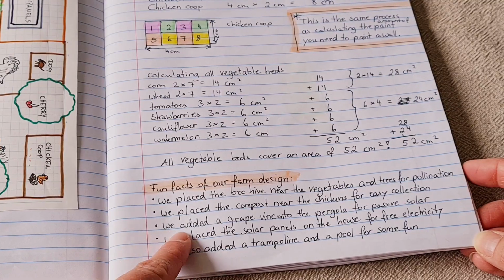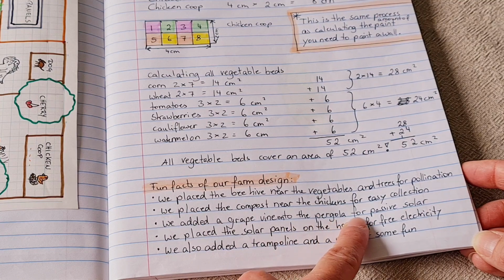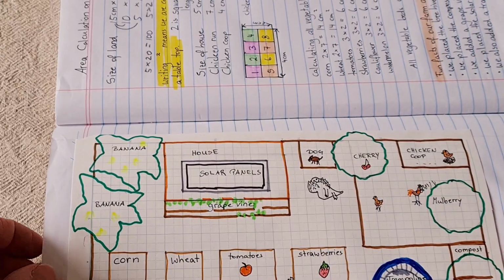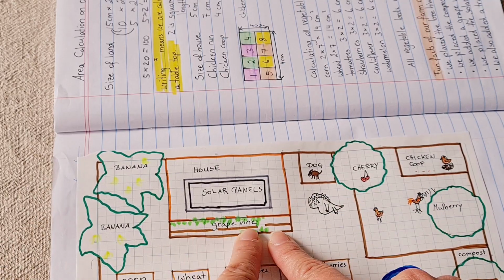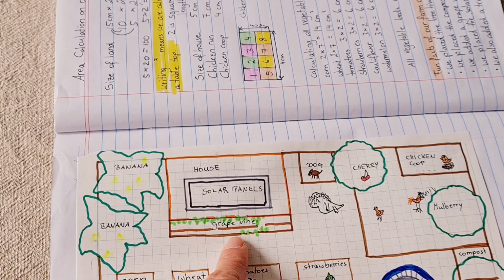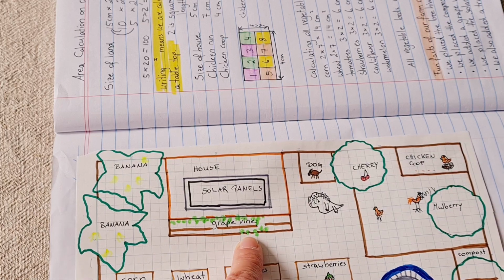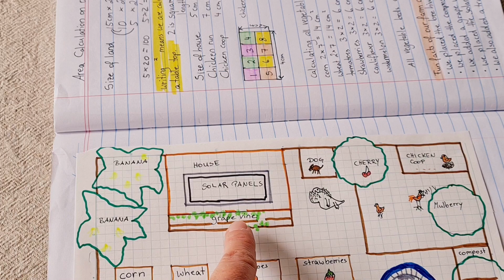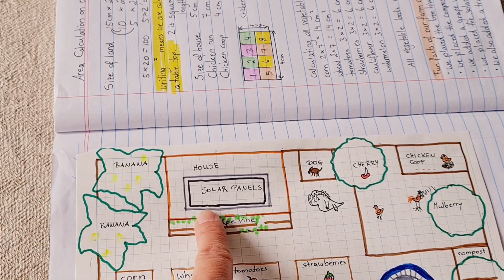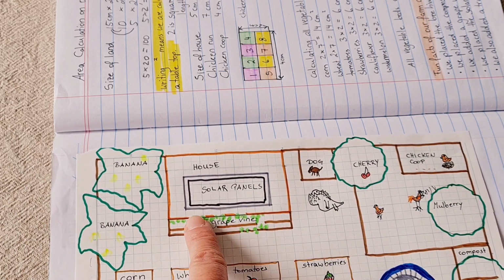We added a grapevine onto the pergola for passive solar. I will explain to you what this means. So our grapevine is over here. In summer, this grapevine will have lots and lots of leaves. So when the sun is shining on it, it will give shade to the part of the house that's underneath that side.